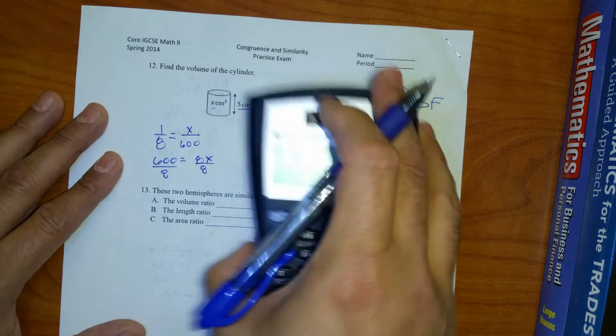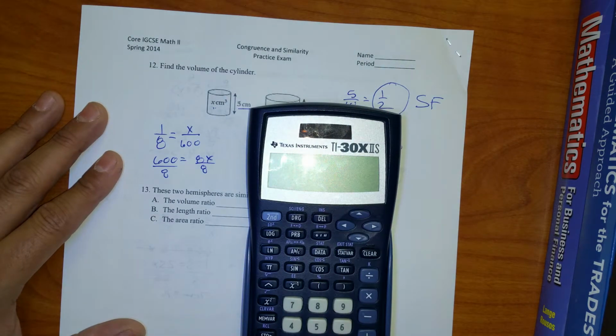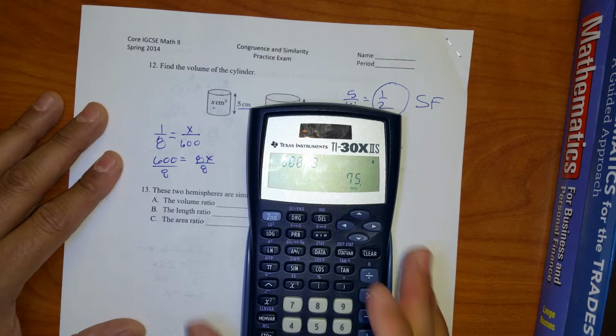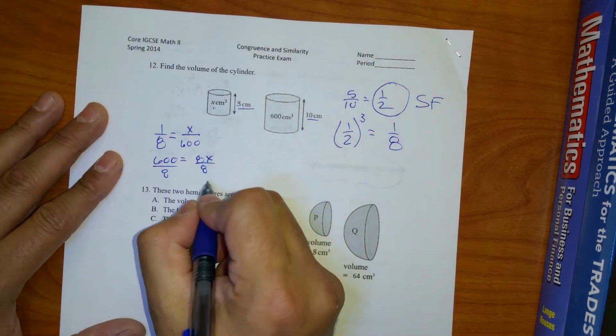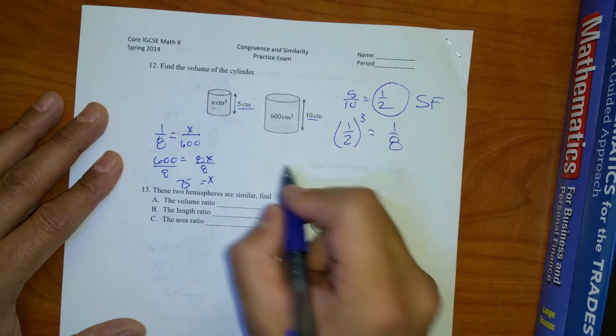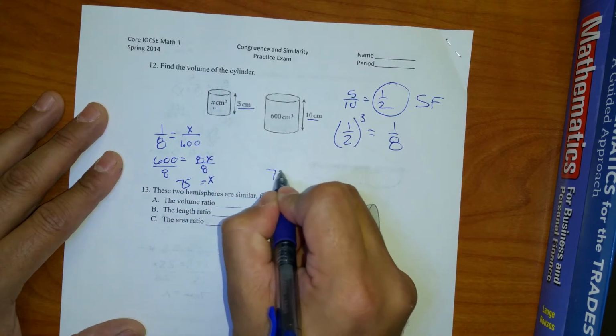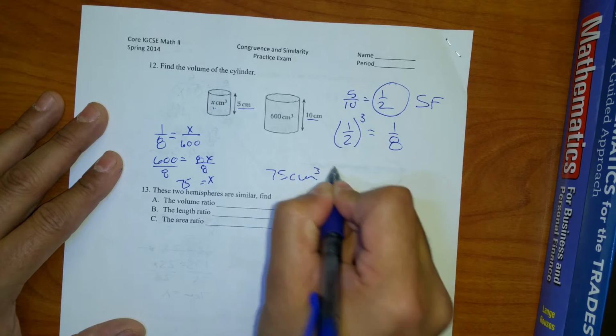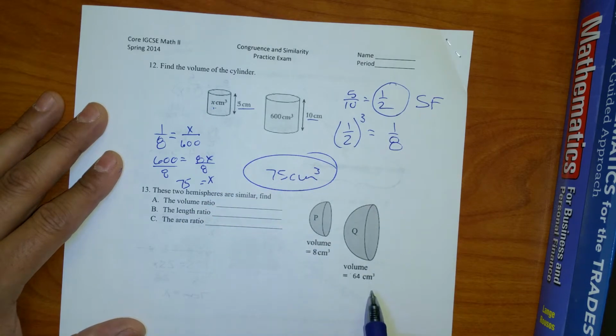Let's see, I can't do that one in my head. 600 divided by 8 gives me 75. X equals 75, and it's going to be cm cubed. So my answer is 75 cm cubed because I'm dealing with the volume.